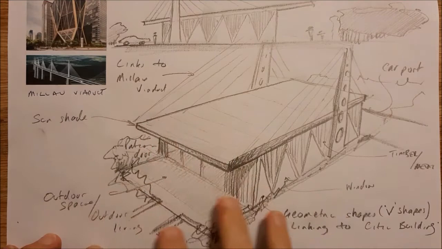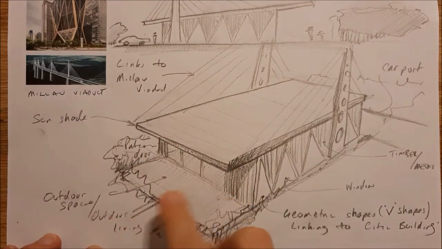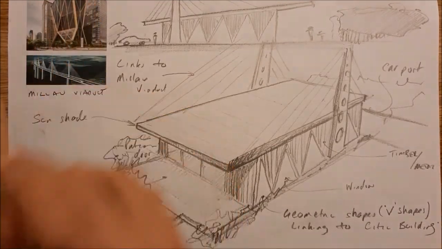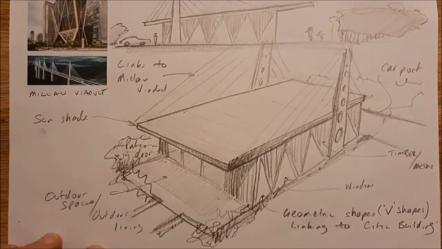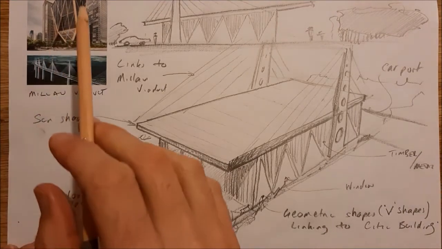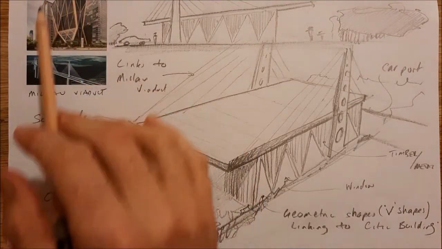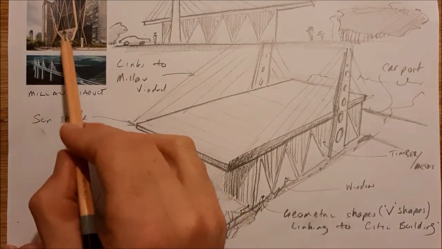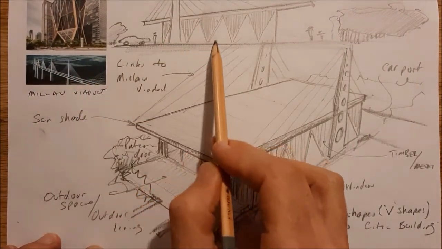This is my final drawing for one of my design ideas. I'm going to show you how I've drawn this in this video. As you can see, this is a very geometric building, with lots of V shapes. It's quite a charismatic building, very bold with the angles. I quite like that, so I've used these triangle shapes in my design here.